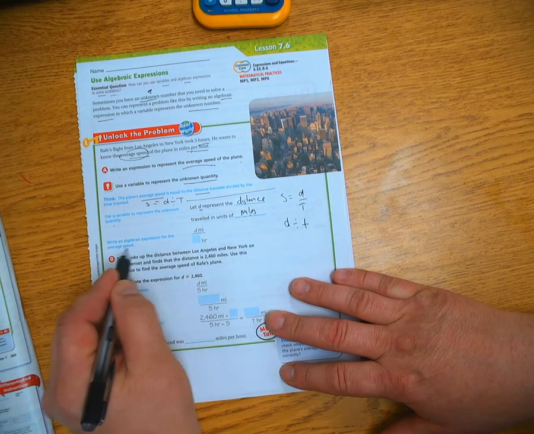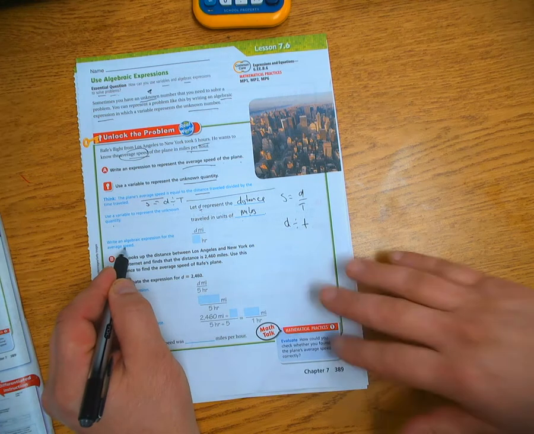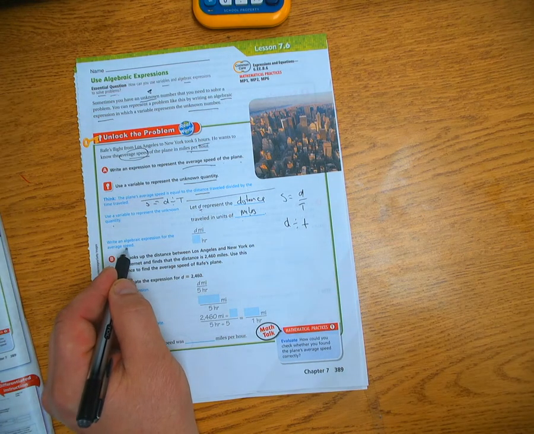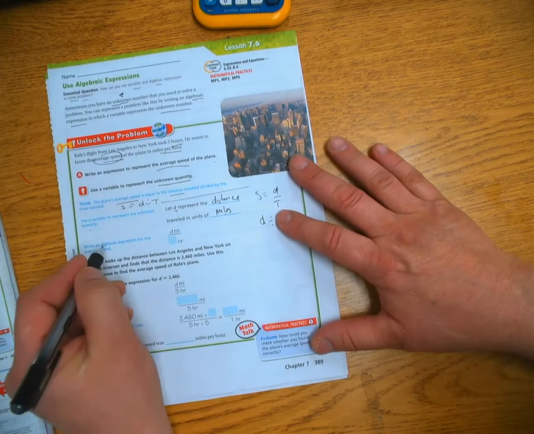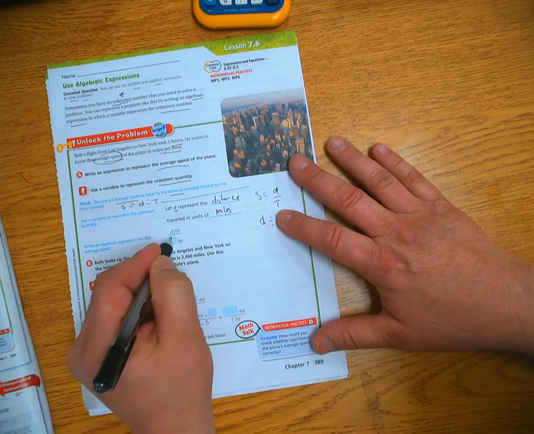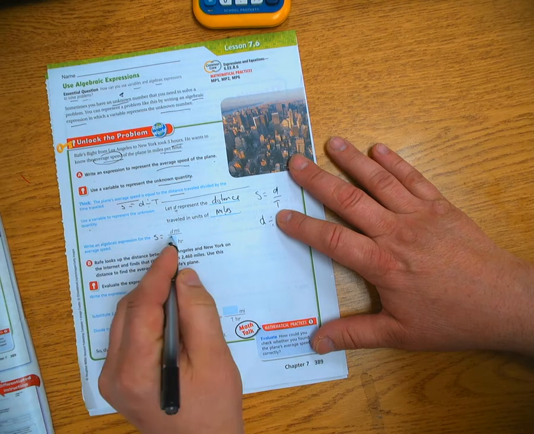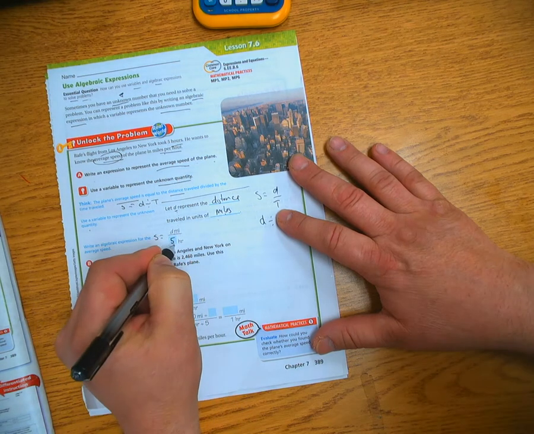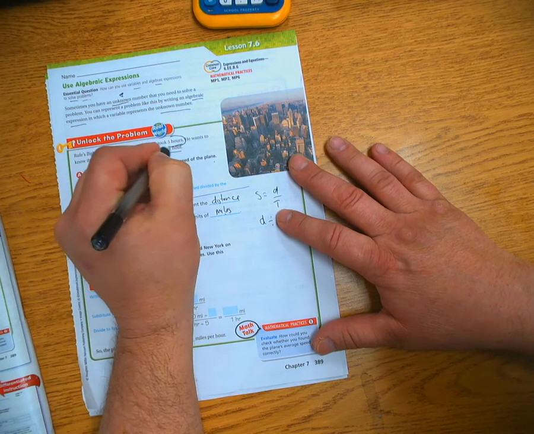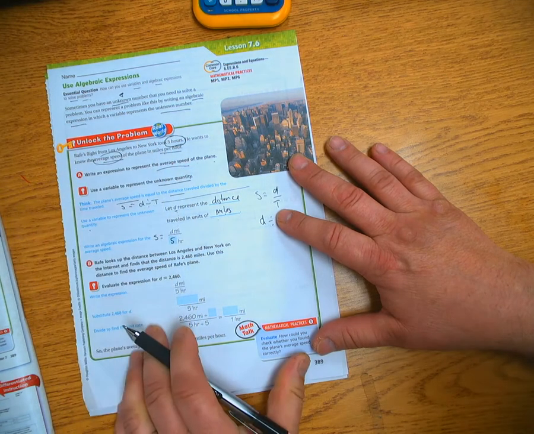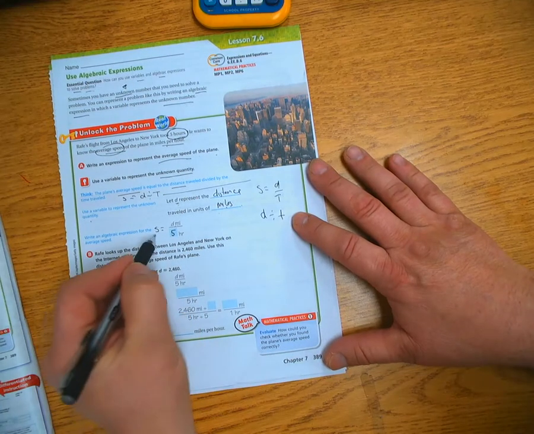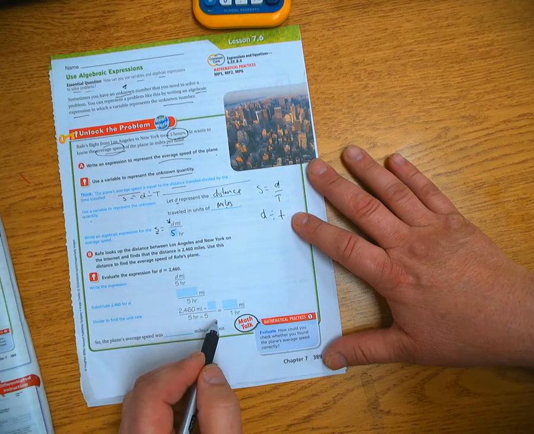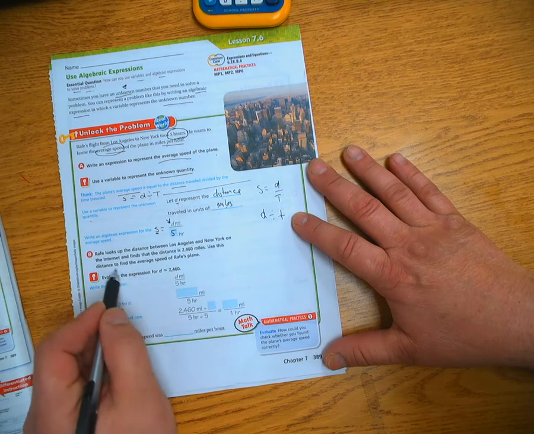So here is our algebraic expression. This is speed. Speed equals distance in miles divided by, how long did the trip take us? 5 hours. Where did I get that? It said right here. It took 5 hours. Okay. So I still don't know speed and I don't know how far the trip was. I still need D and T. D is my distance. It's my unknown.